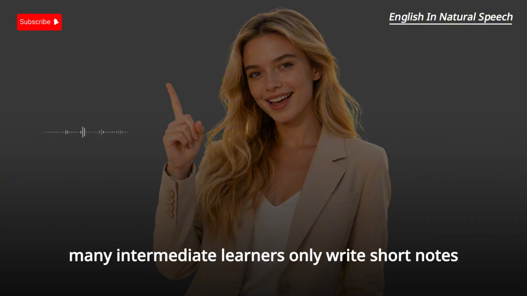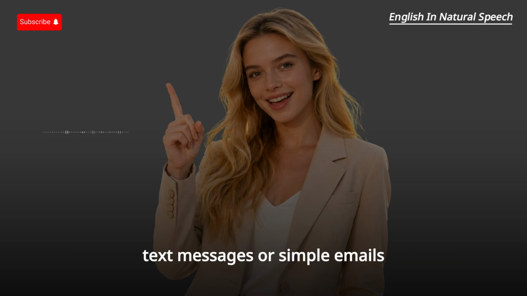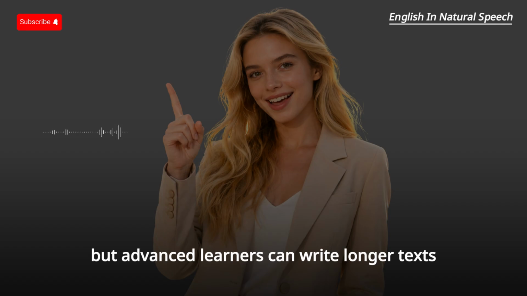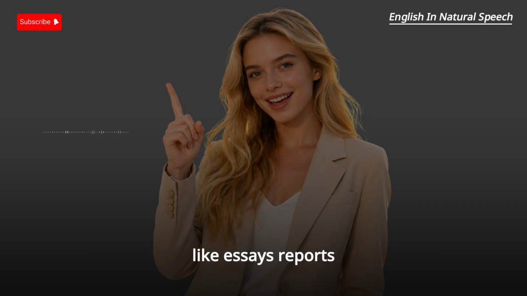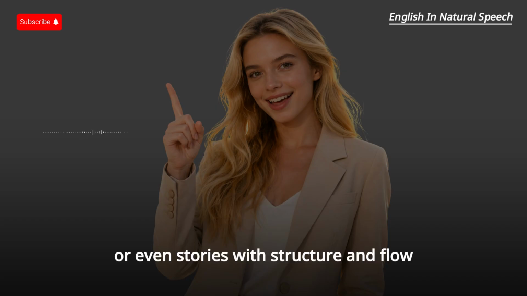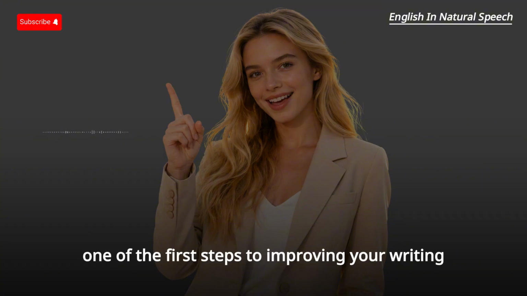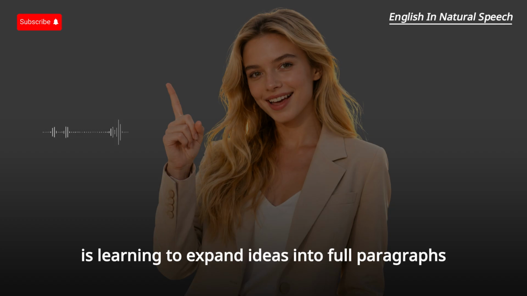Many intermediate learners only write short notes, text messages, or simple emails. But advanced learners can write longer texts like essays, reports, or even stories, with structure and flow. One of the first steps to improving your writing is learning to expand ideas into full paragraphs.